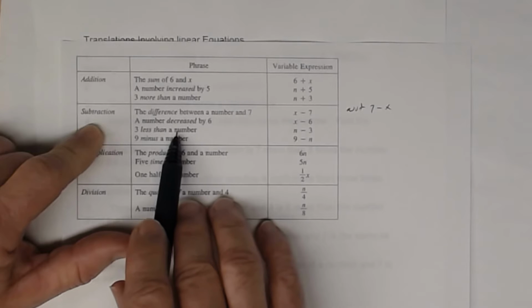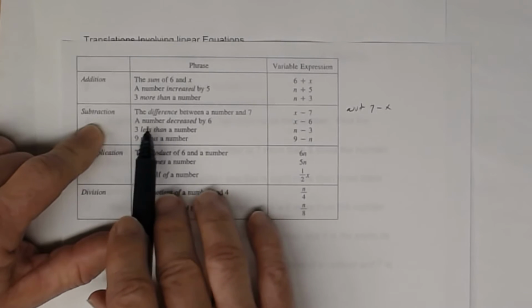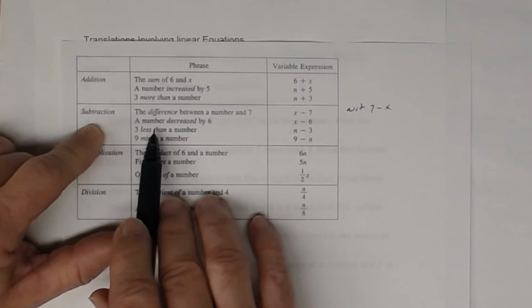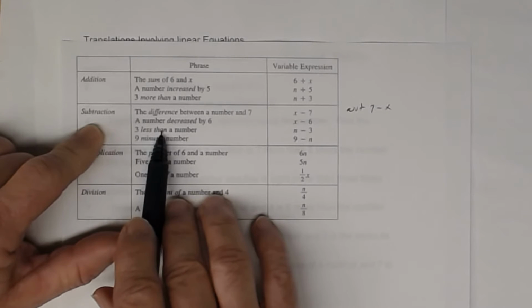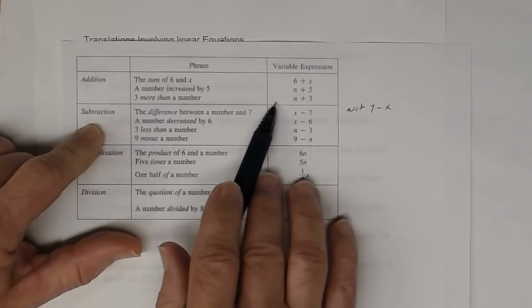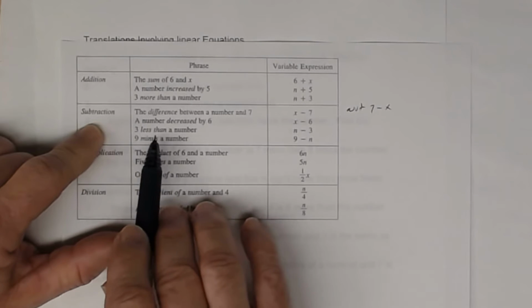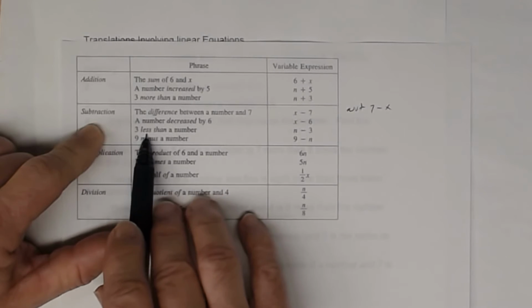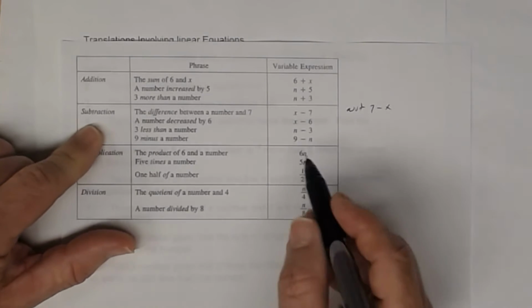3 less than a number. Now, this is one that sometimes gets students confused. You see right here, this says 3 more than a number, so you said a number plus 3, right? So 3 less than a number means that you're subtracting 3 from the number. That's what that means.